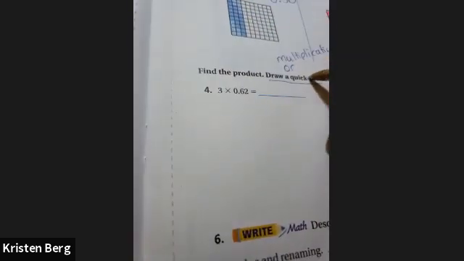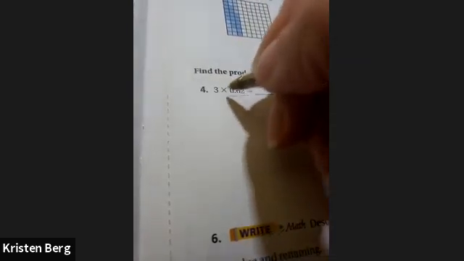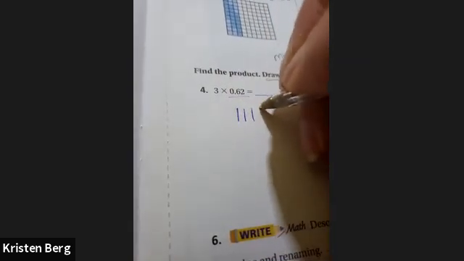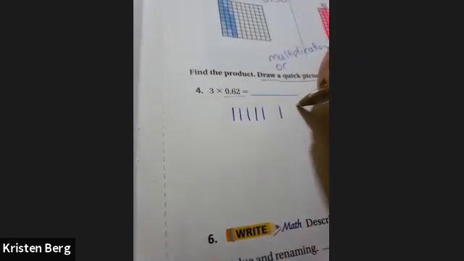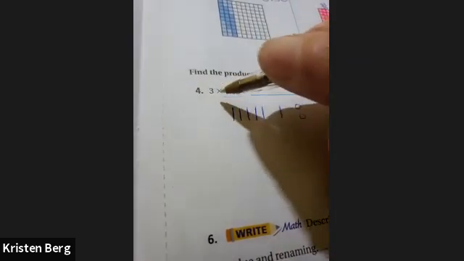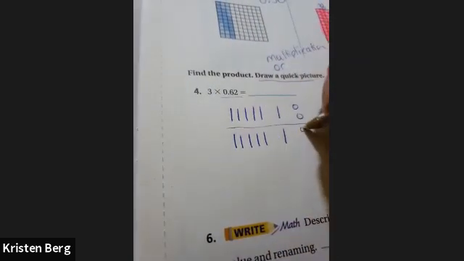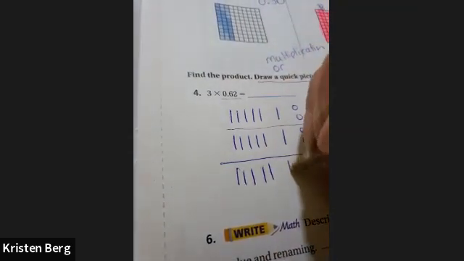So if you chose to do the quick picture, they wanted you to make 62 hundredths 3 times. So there is no holes, but there are 6 tenths. 1, 2, 3, 4, 5, and then a 6, and then 2 hundredths. But they wanted you to show this not just 1 time, but they want you to do it 3 times. So I'm just going to copy it another 2 times right below it. All right, so now I have it.